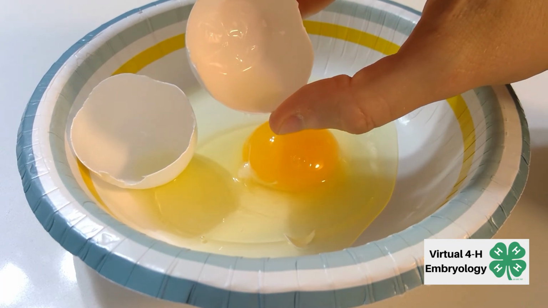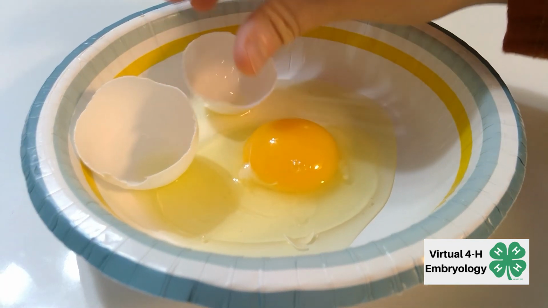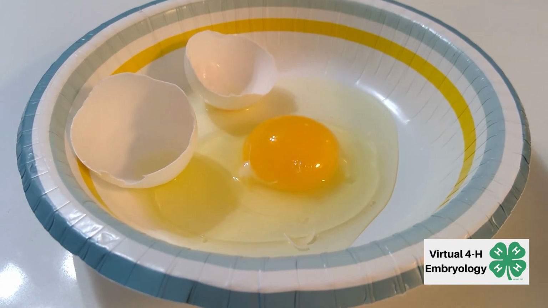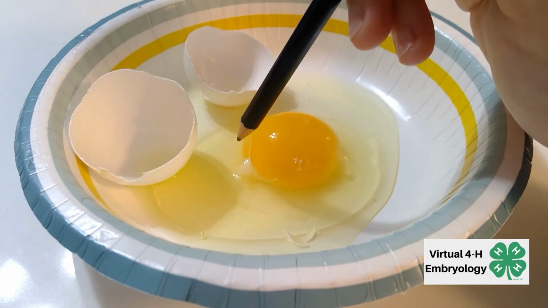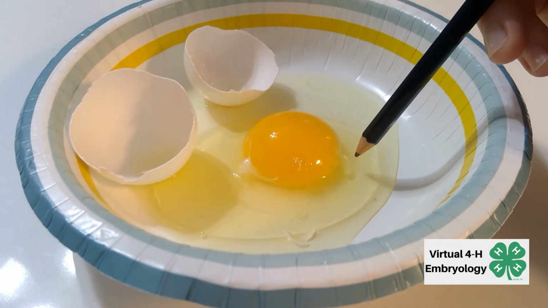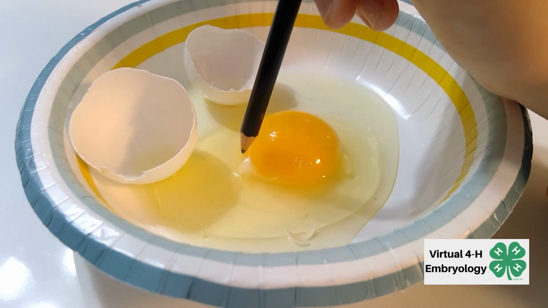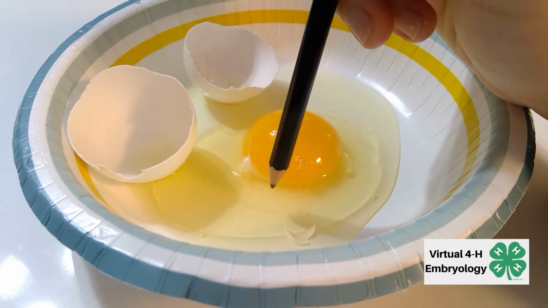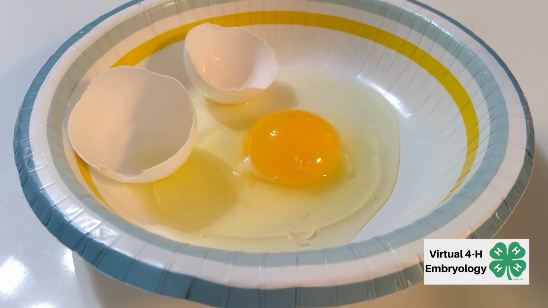That's the air cell. One of the pieces that maybe we don't notice quite as much, might be a little harder to identify, is we can see a little bit of it right here, and also a little bit of it coming off over here. But that's the chalaza. So that's that thicker white part that, remember, holds the yolk in place.